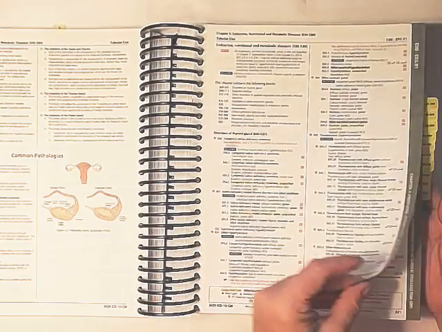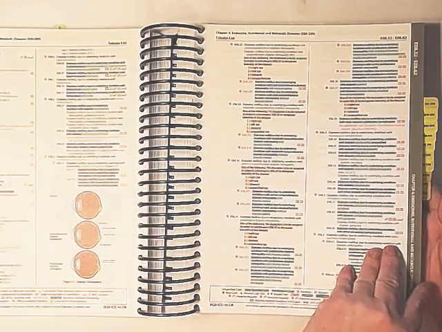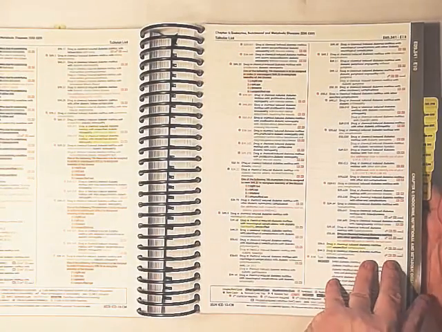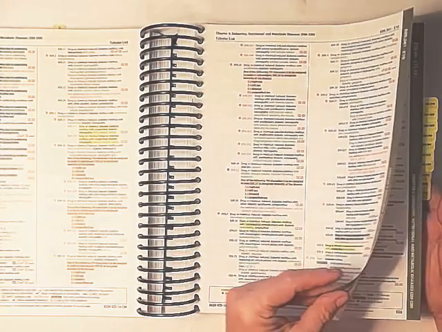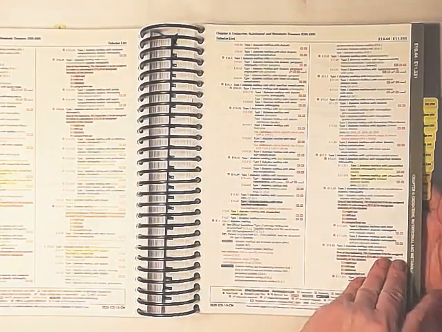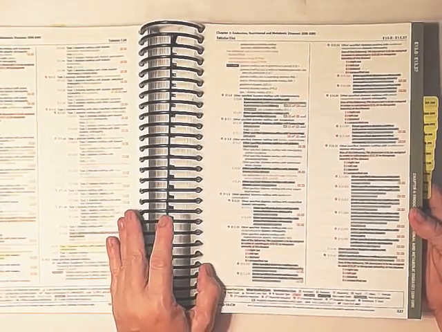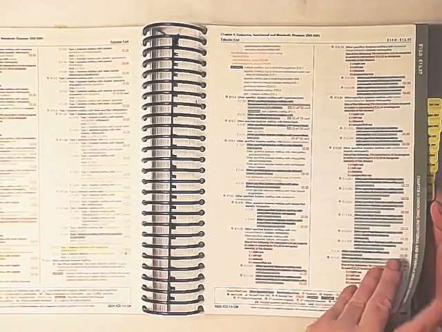So in here is going to be thyroid issues, any type of parathyroid issues, underlying conditions, diabetes, whether it's type 1 diabetes, type 2 diabetes, drug-induced diabetes, whatever it is, it's going to be in here. Secondary diabetes, because maybe you've got pancreas issues.